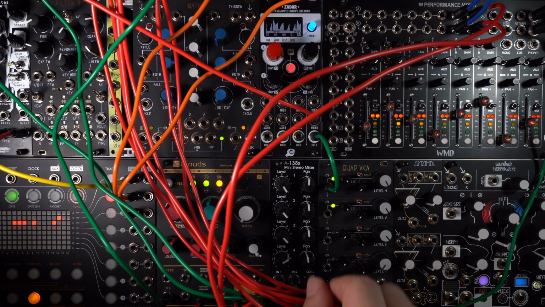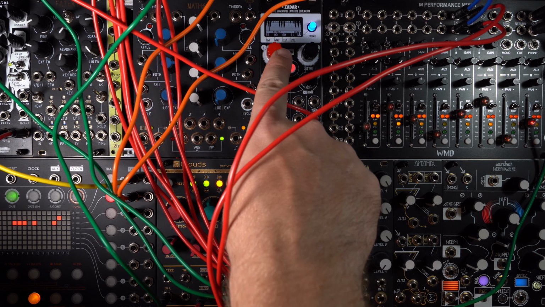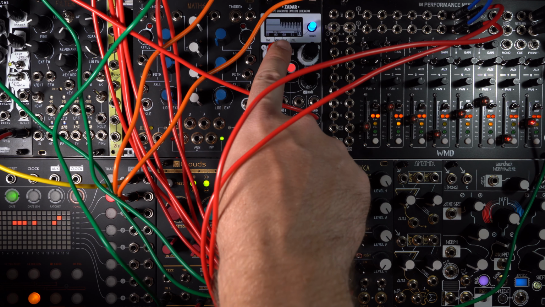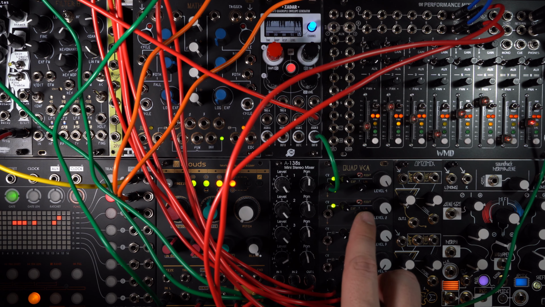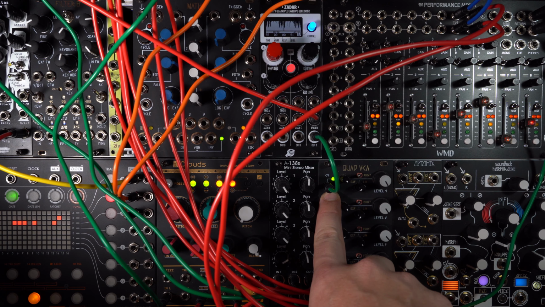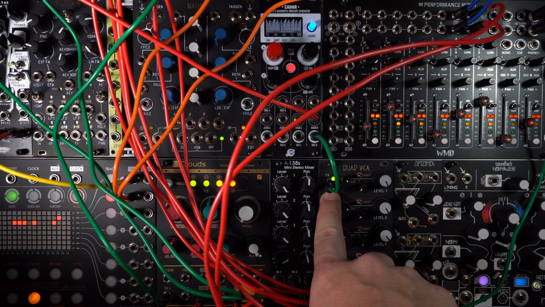So here we have channel D going through some glitchy envelopes, and we have a drum beat in the background that's going through a VCA. And those envelopes are going to be modulating that. So we're going to get these crunchy overdrive kind of beats here.